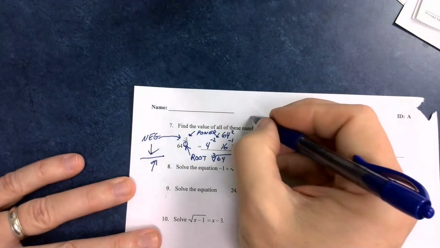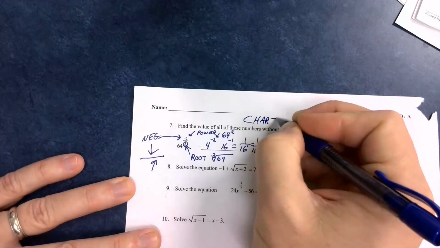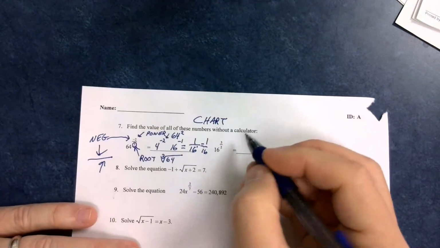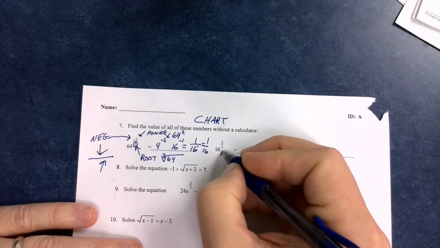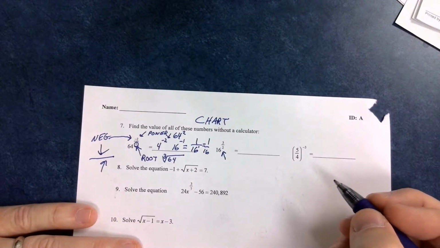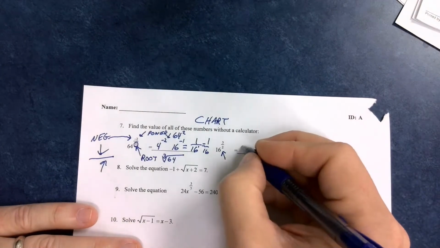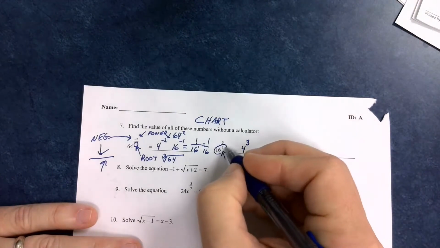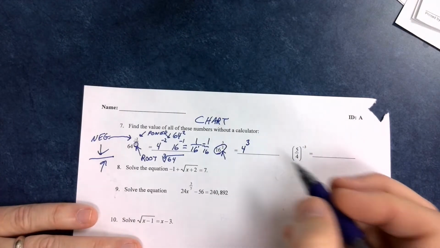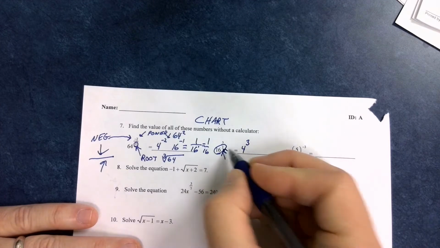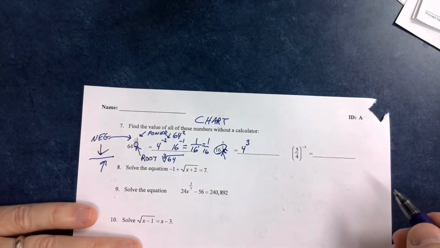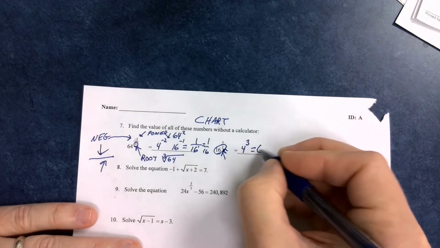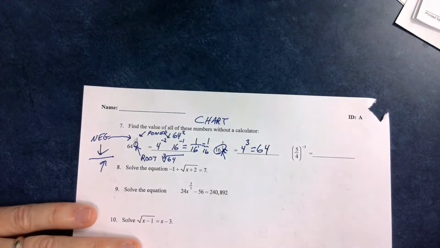Make sure you have your chart. Okay, so on this one, you're going to look at the root, right? So what is the square root of 16? Well, that's 4. So that's rewriting it. It would be 4 cubed, because the square root of 16 is in the denominator spot. 4 cubed is 64, and that's your final answer there.